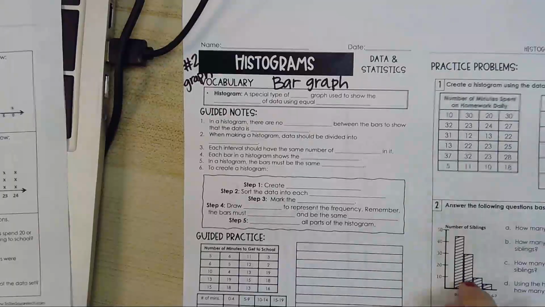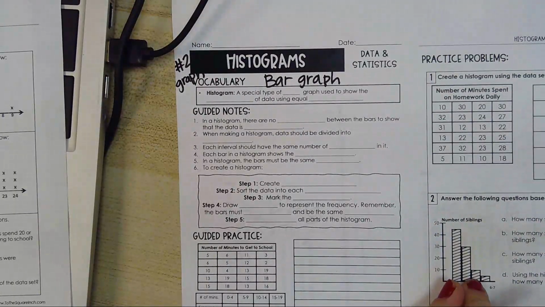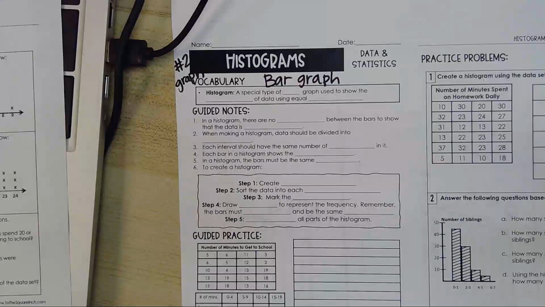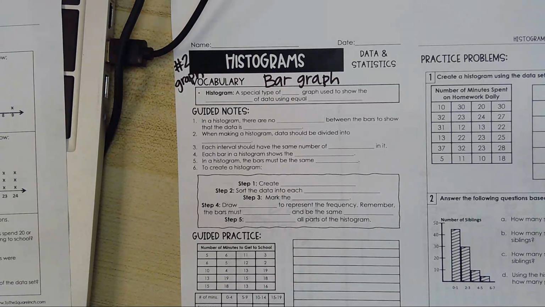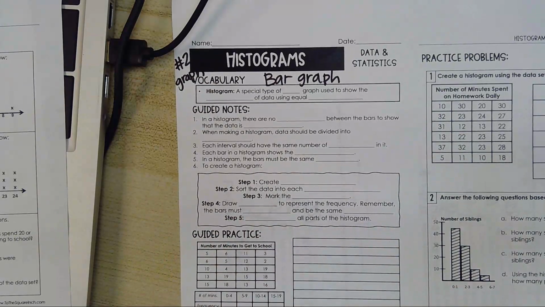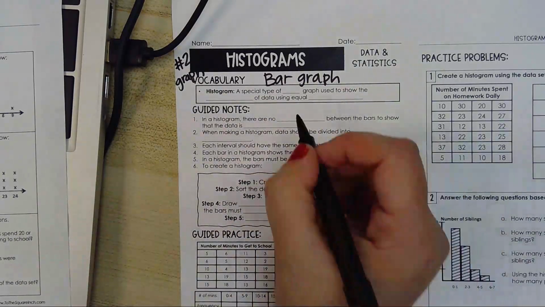If you look down here at number 2, that's your bar graph. You've seen those before. You learned about bar graphs in 2nd grade. So if it says bar graph or histogram, they mean the same thing. And we're not spending a lot of time on this because you already know how to read a bar graph. Okay? Now, we are going to quickly write these notes.